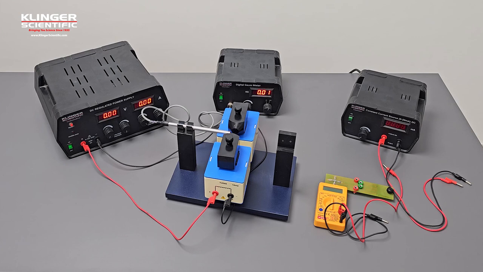Hall effect setup is a very useful system for the laboratory. It is used for the study of Hall effect in semiconductors. The Hall effect is an important observation in material science.